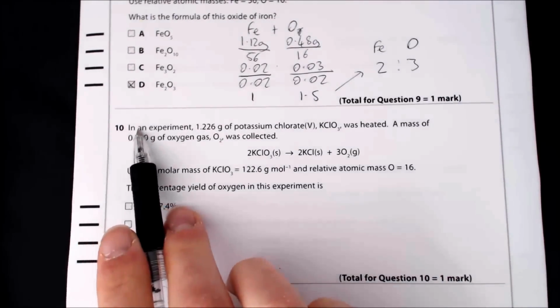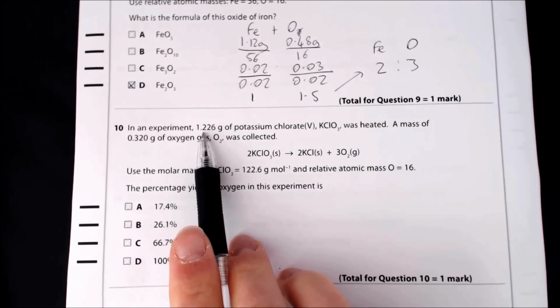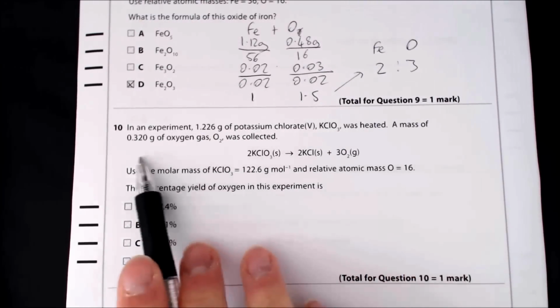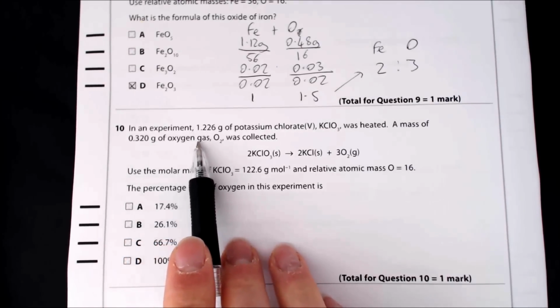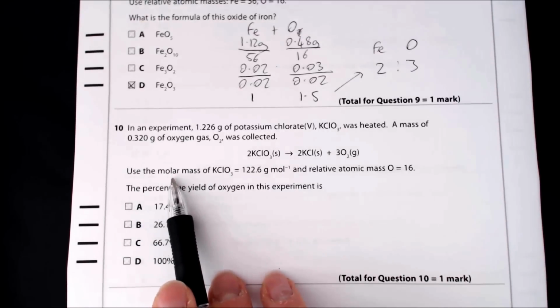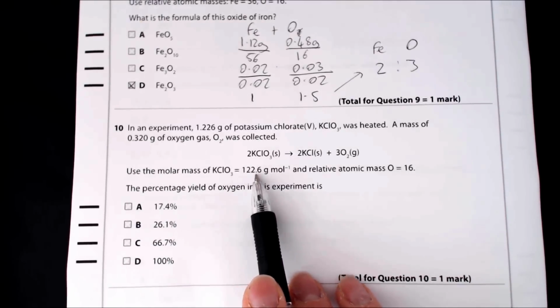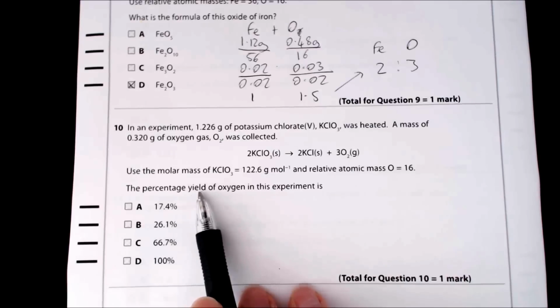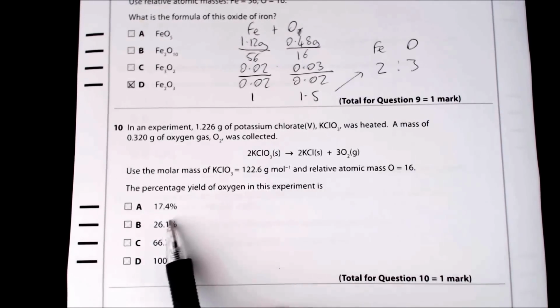It says question 10. In an experiment, 1.226 grams of potassium chlorate, KClO3, was heated. A mass of 0.320 grams of oxygen gas, O2, was collected. And they've given us the equation here. Use the molar mass of KClO3, which is this, and the relative atomic mass of oxygen, which is 16. The percentage yield of oxygen in this experiment is.